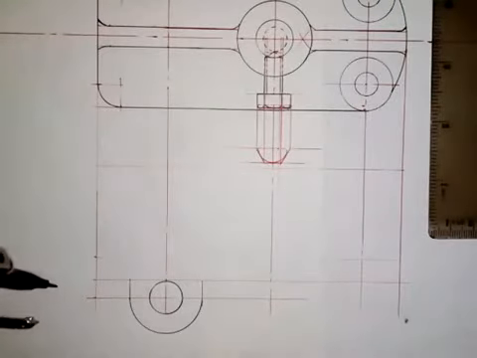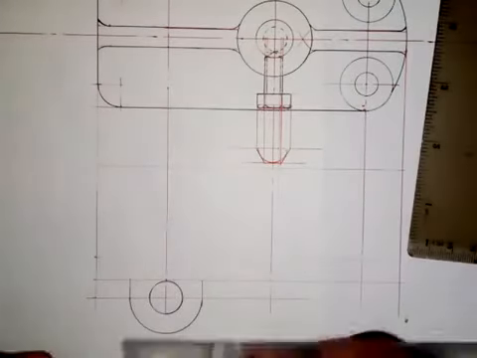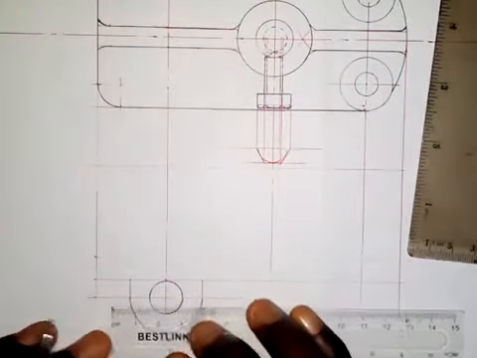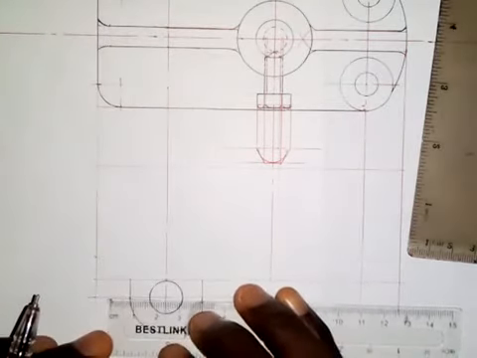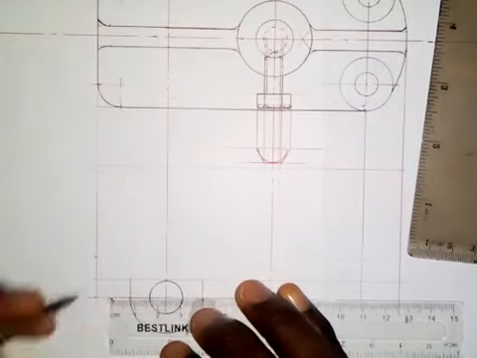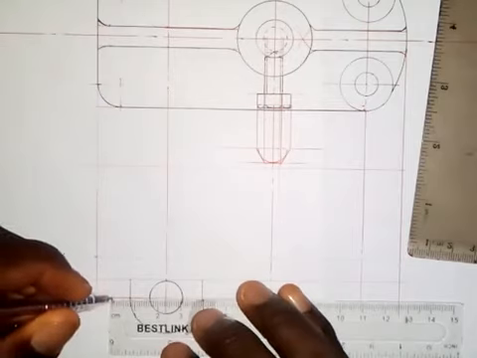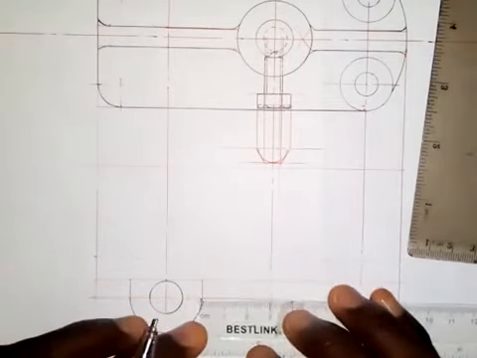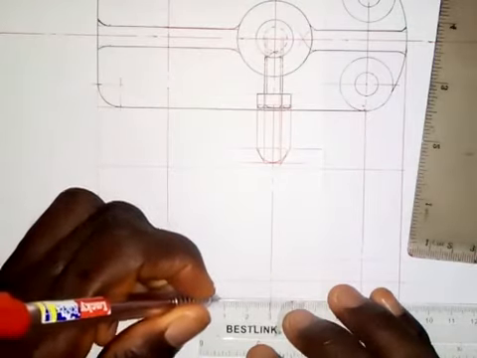On this vertical line that I've drawn, I'm going to take a measurement of 8 millimeters. The distance from here to here is 8 millimeters. So this is 8 millimeters here, and I will also take 8 millimeters from here.